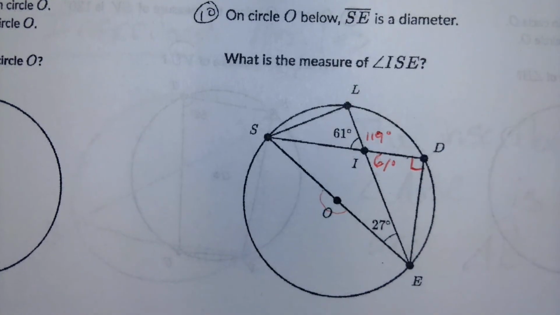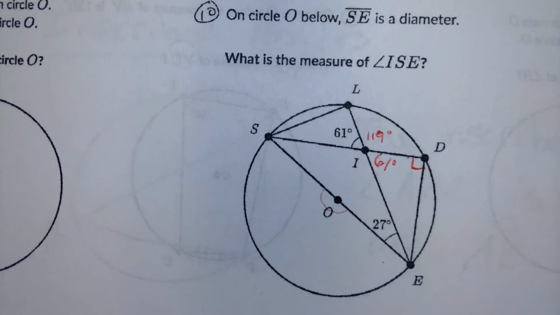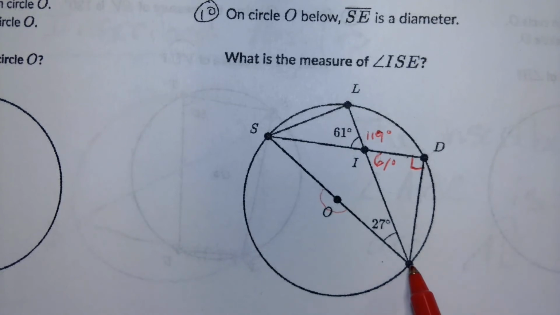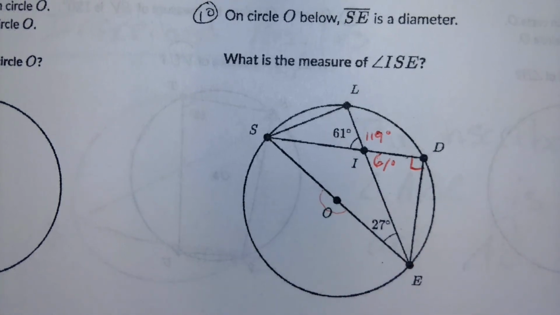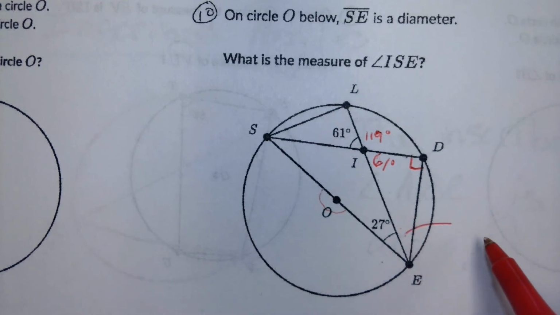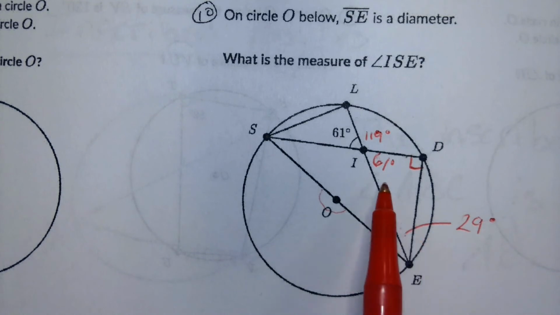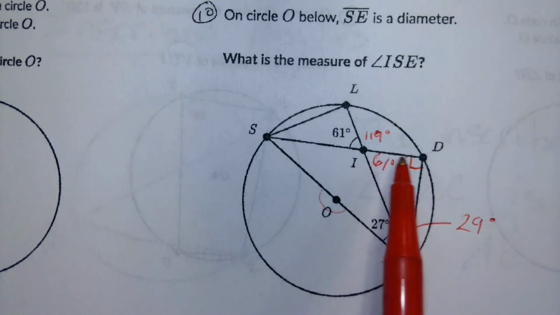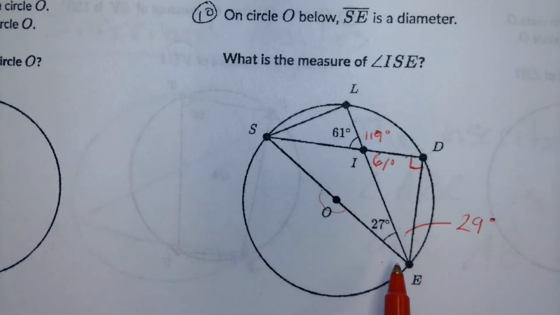Ethan. We'll use 29, angle E. You have to use 3 letters for that. IED. How did you get that? 29: it's a triangle, so this adds up to 180.